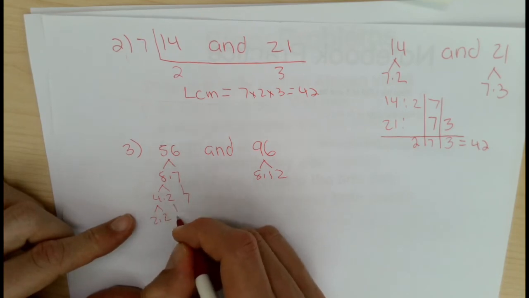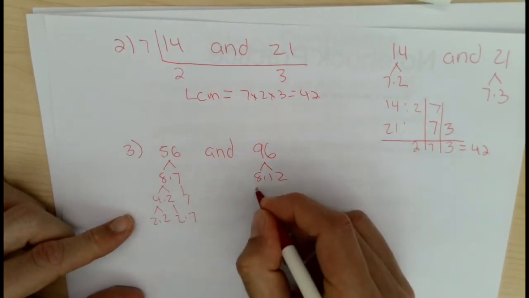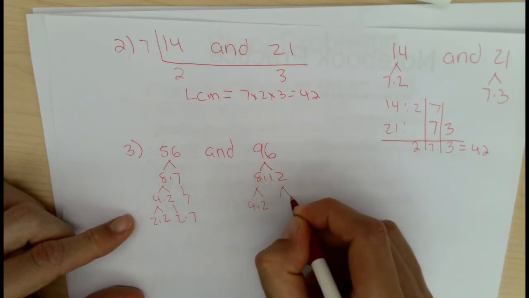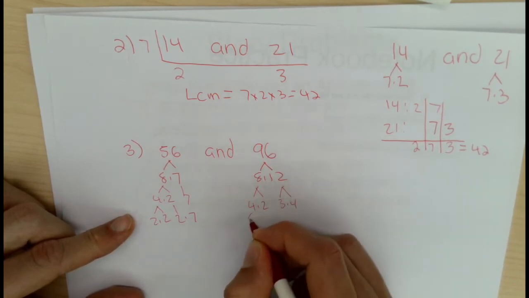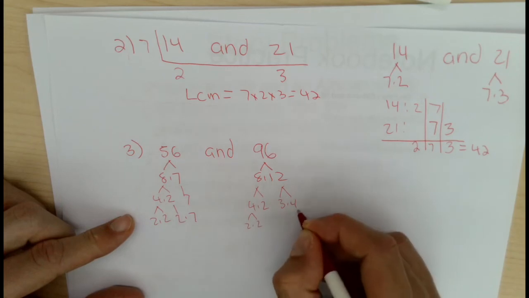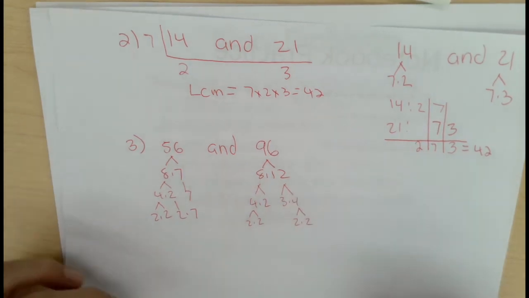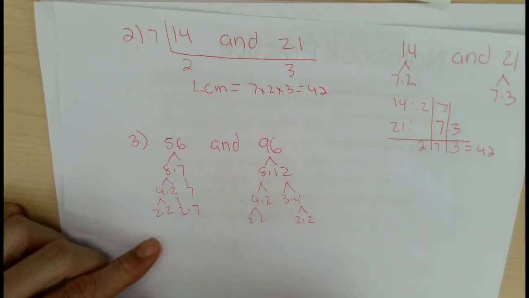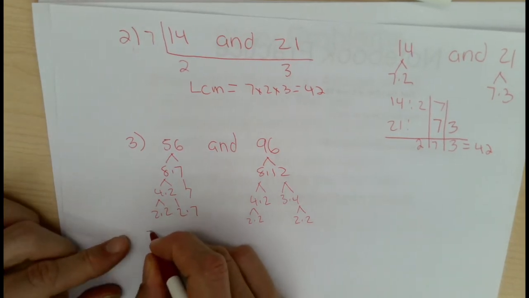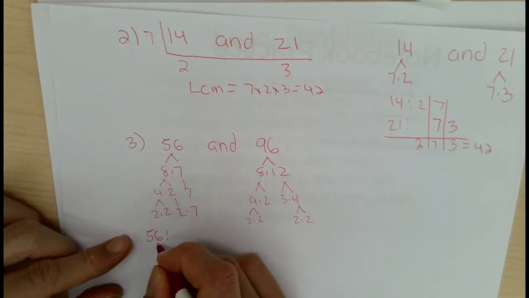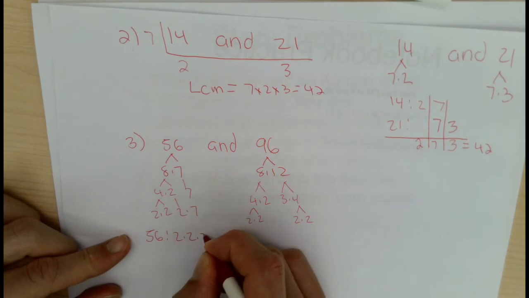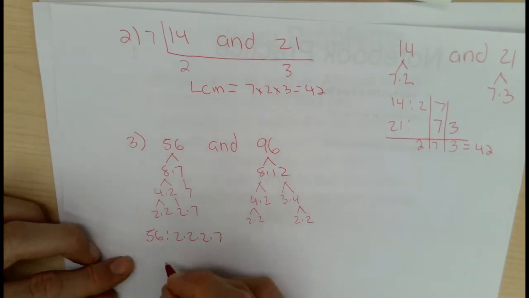And now I have prime numbers. The same thing here. Okay. Now I'm going to list my primes here of 56. And I'm going to list my primes of 96.